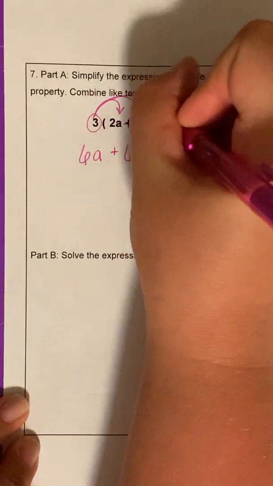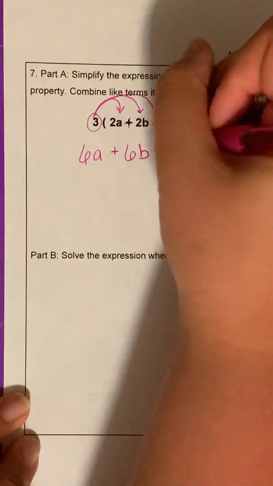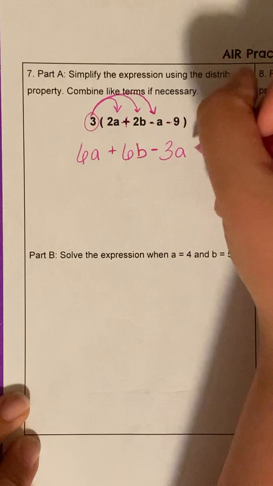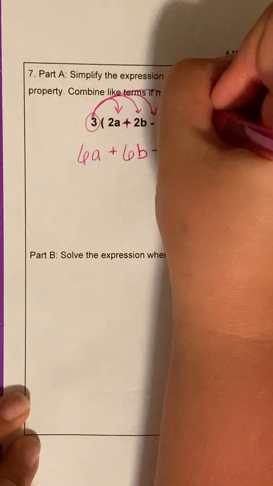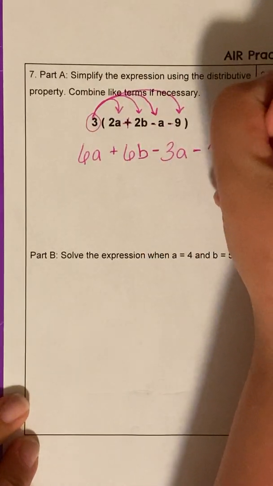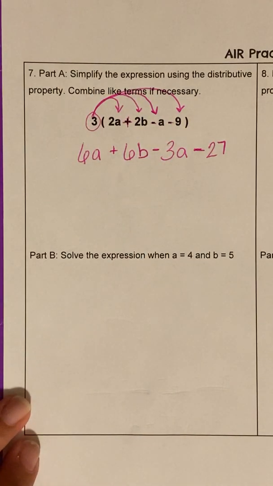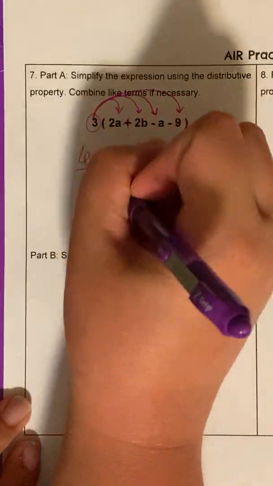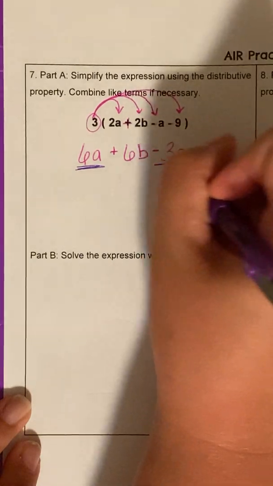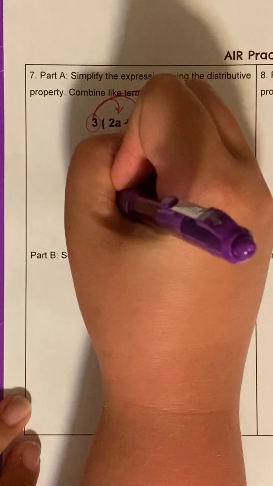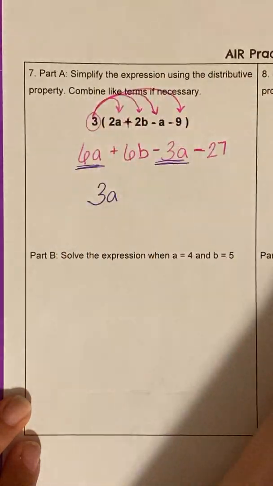Minus, what is 3 times A? Just going to be 3A. Minus 3 times 9. It's going to be 27. All right, now let's combine like terms because I see that I have 2 A's. So I have 6A minus 3A. What is 6 minus 3? Oh, I know, 6 minus 3 is 3. So I'm going to have 3A.